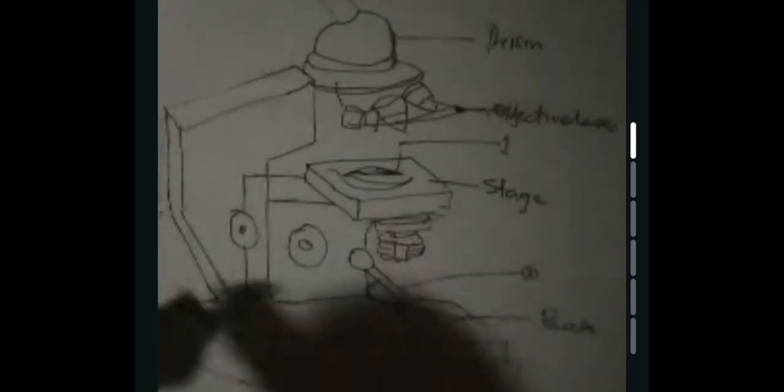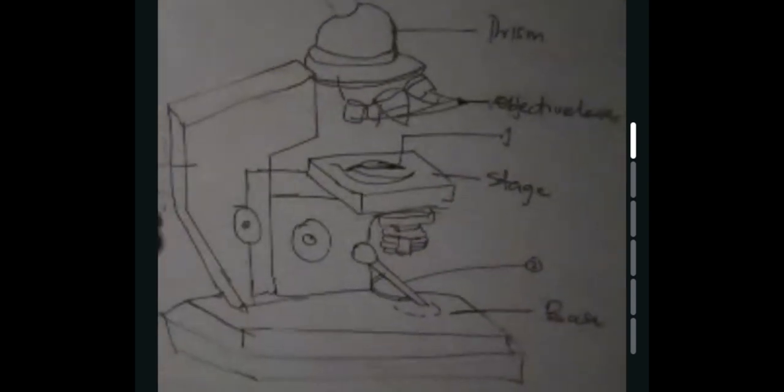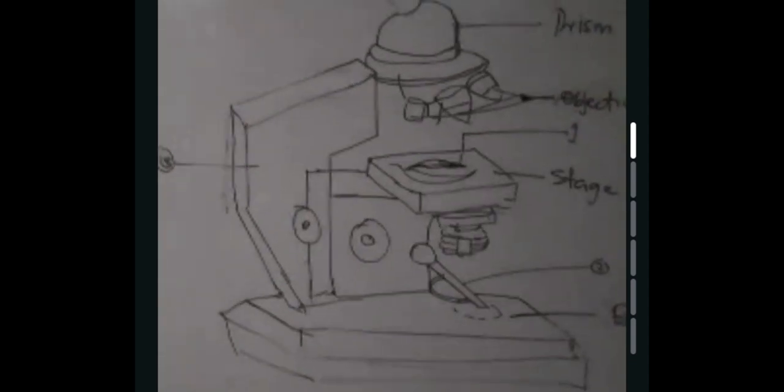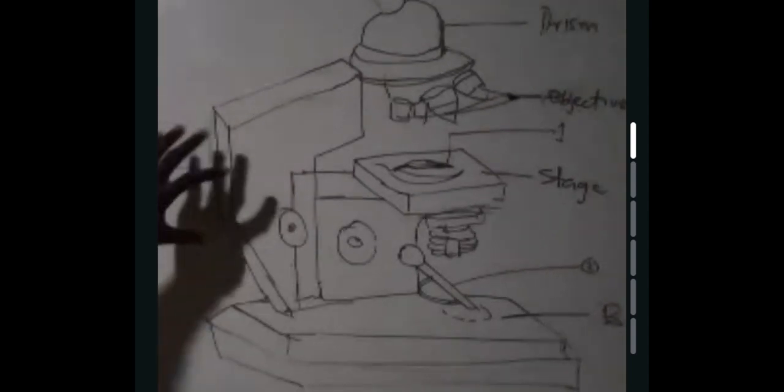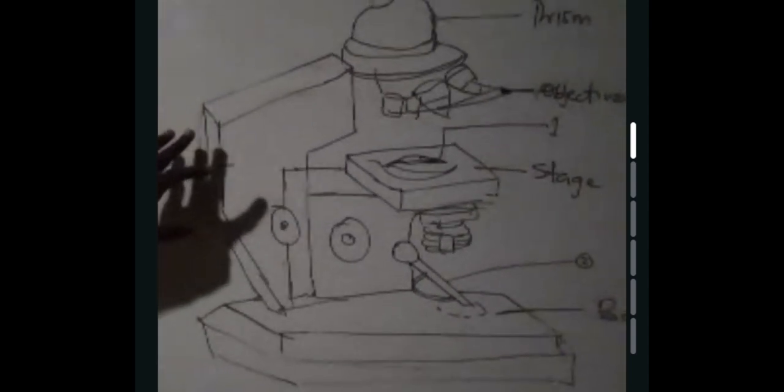Okay, who is telling us this one? I'm labeling something here. What is this one? Let me label it as 3. Who is going to tell me number 3? What's this 3? Okay, Naomi. It's called the arm. So this one is the arm of the microscope.